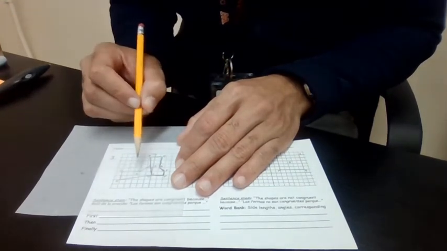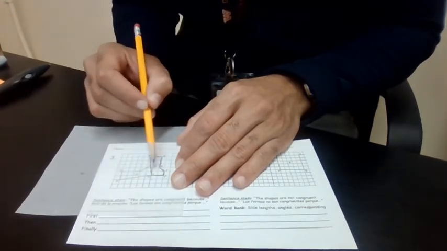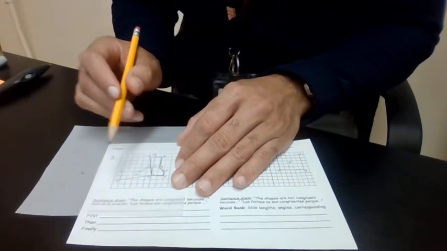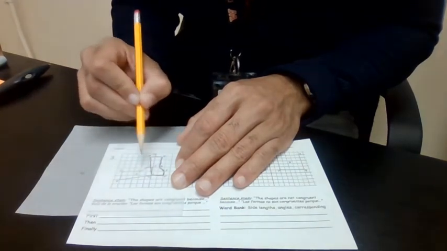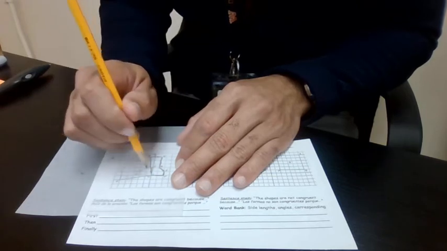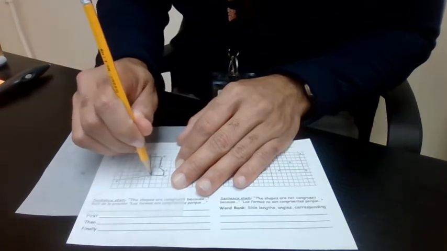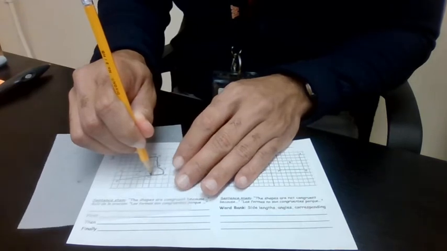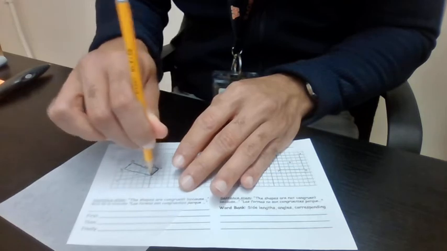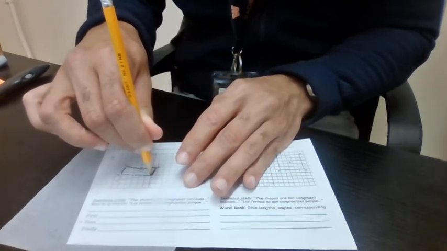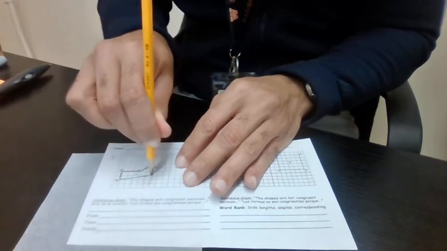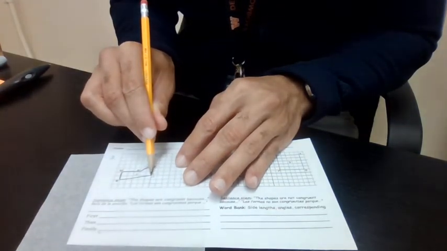And then this next step is we're going to rotate our shape that we traced counterclockwise 90 degrees, and we need to make sure what point we're rotating around is point U right here. So I'm going to put my pencil on point U, and then I'm going to rotate counterclockwise, and you can see how it's rotating 90 degrees around point U, and right there.